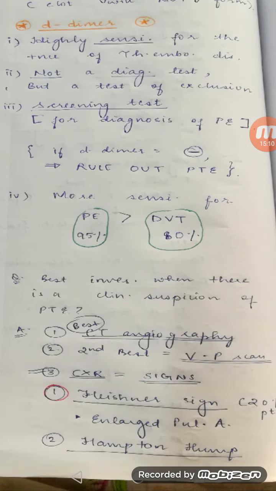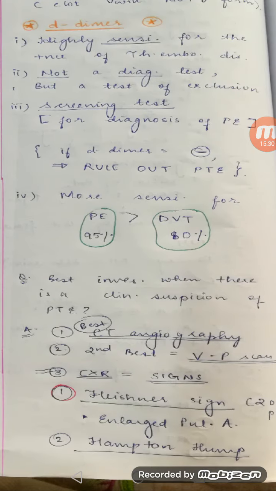Now there is another test, that is VQ scan, that is ventilation perfusion scan. This ventilation perfusion scan is usually not used much. It can be used in certain cases if the patient is number one obese, number two having renal failure, and number three if the person is having iodine allergy. Obese, having a kidney failure, and iodine allergy. If any of these three conditions is present, you can go for a VQ scan and not for CT angiography. So the indications for a VQ scan are: number one, obese patients; number two, kidney failure patients; and number three, iodine allergy patients.